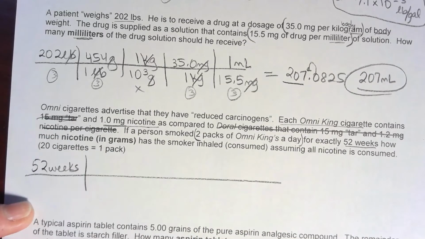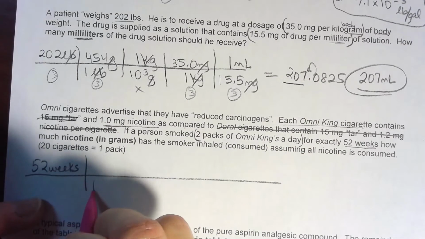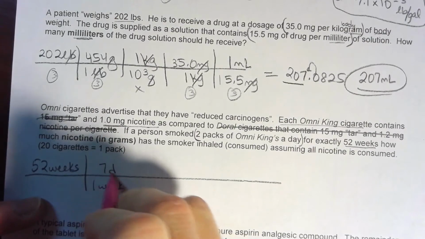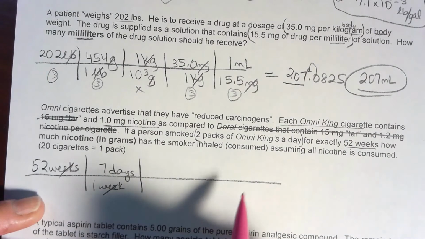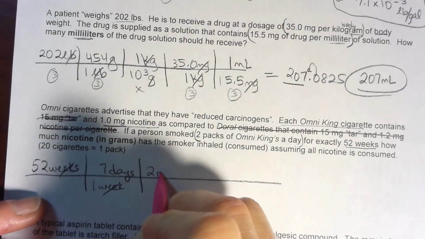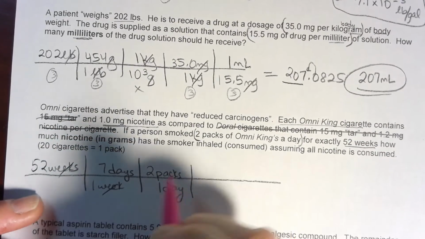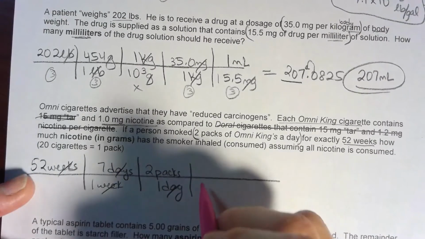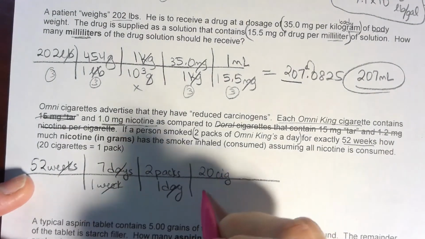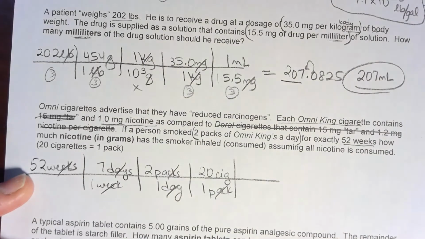and we know that they are smoking 2 packs a day, but we are in weeks, so let's get that. 1 week is 7 days. Weeks cancel. Now we know that they're smoking 2 packs per day. So days cancel. Now we're in packs. There are 20 cigarettes per pack. So 20 cigarettes per 1 pack. Packs cancel. Now we're in cigarettes.